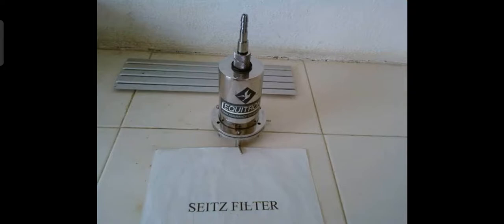Next, we have filtration. Many of the biological fluids or gases that need to be sterilized cannot be done by the application of heat. Their sterilization is achieved by filtration method. Here you can see the SITS filter.